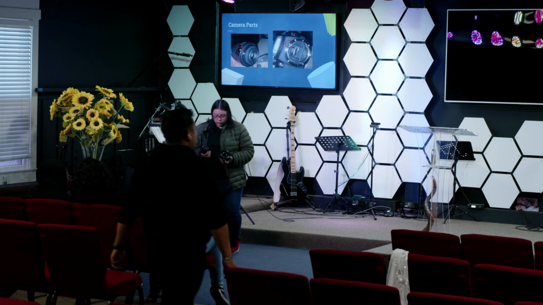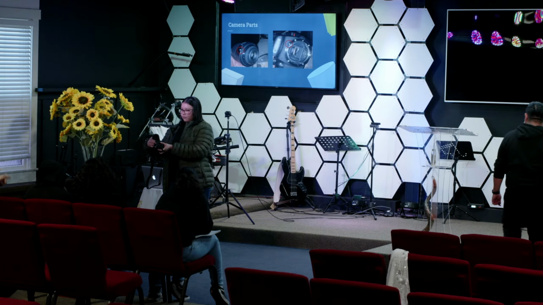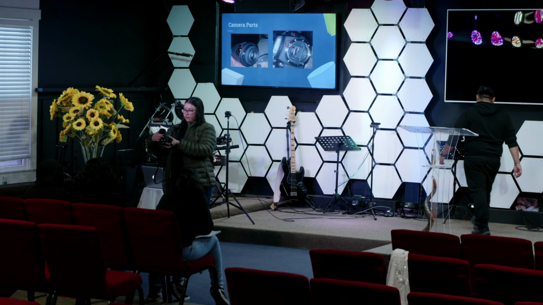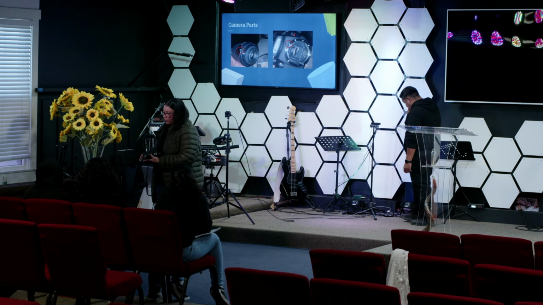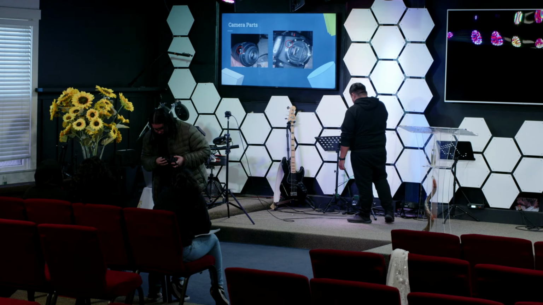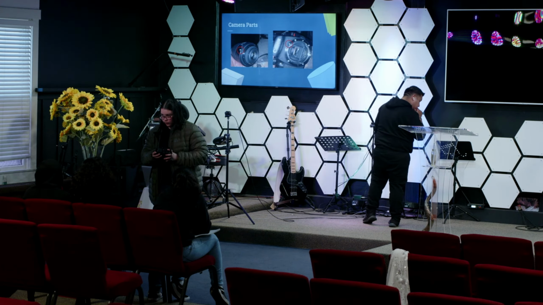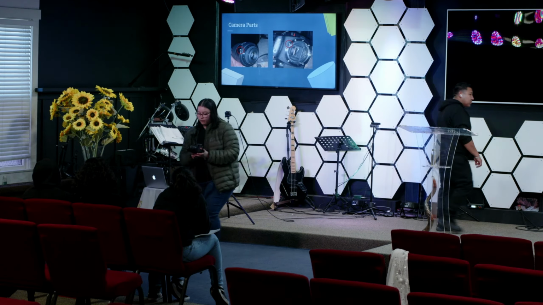So you guys see this square right here? And you see the square on the lens? You're supposed to align this right here and then turn it left, and keep turning it until you hear the click. If you don't hear the click, that means you didn't do it right, and it's going to fall off.